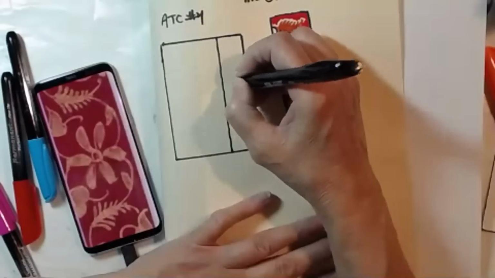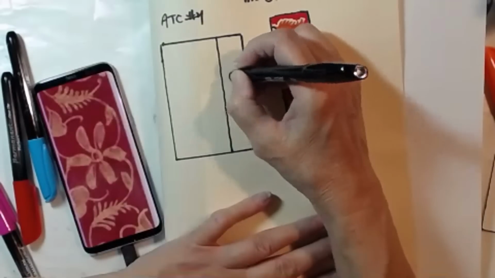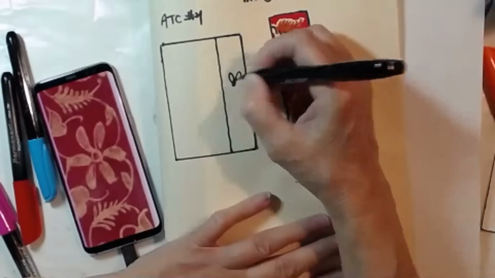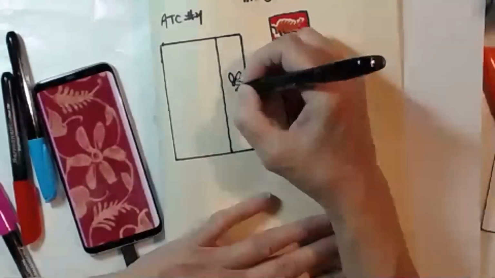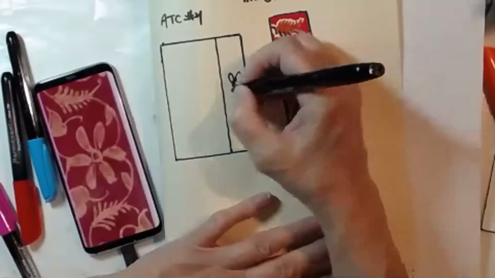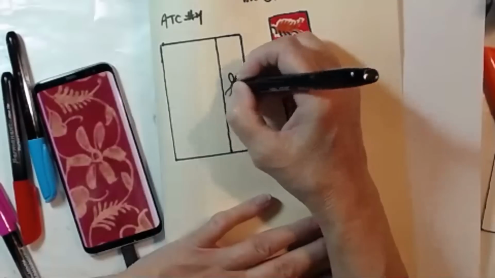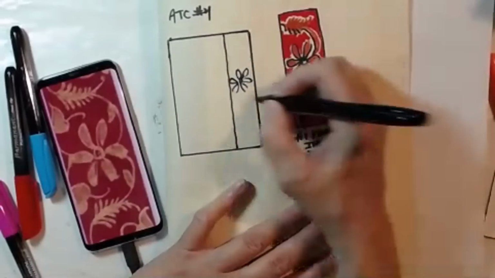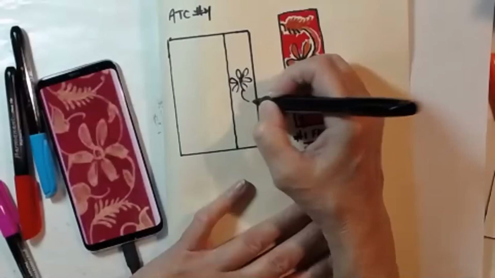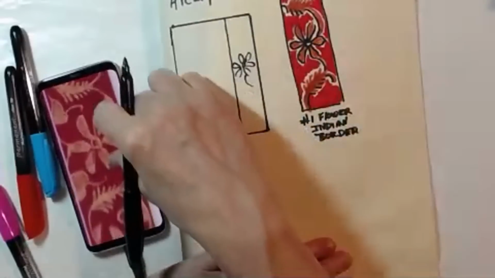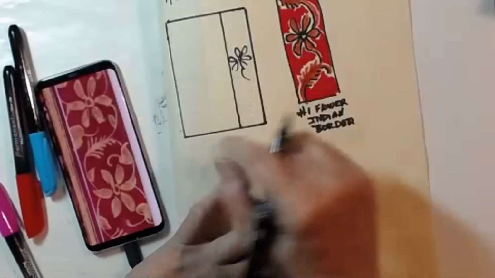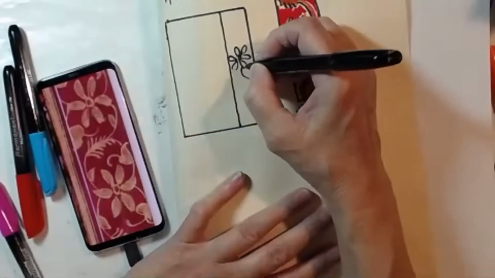It's going to be smaller. 6 petals. 1, 2, 3, 4, 5, and 6. I may get more of the design on here because I'm making it smaller.